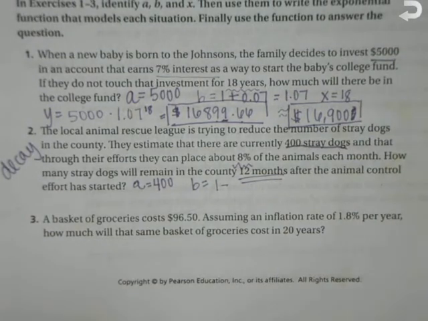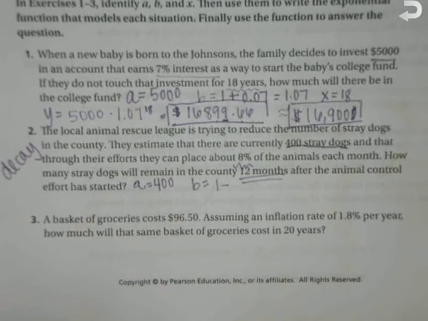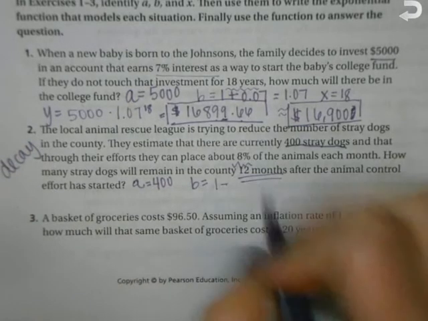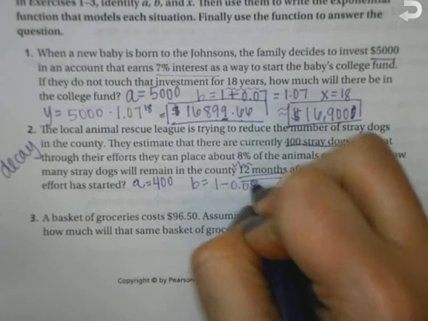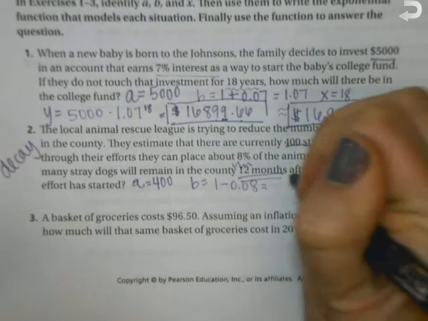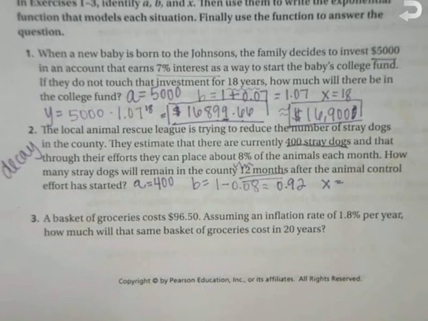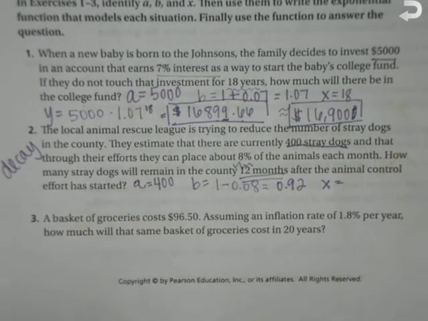Who's 37? No one. Who's 5? Ernesto. 0.08. 1 minus 0.08, so what did you get for B? 0.92. 0.92, great. And then X is the amount of time that is going to be passing, so what's our X?